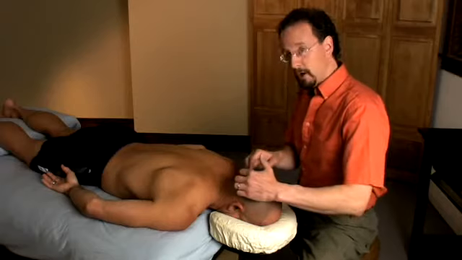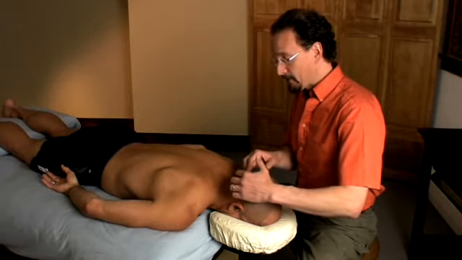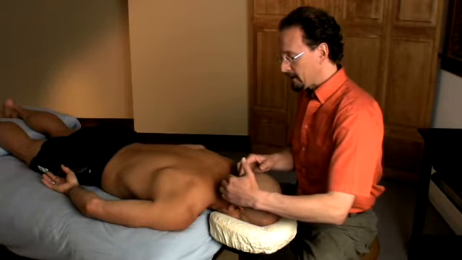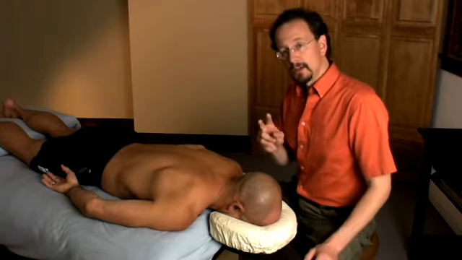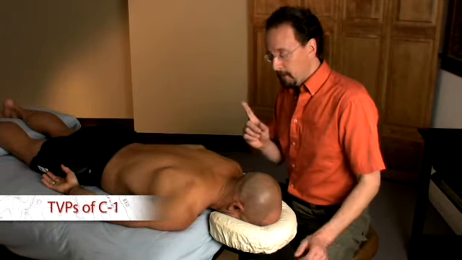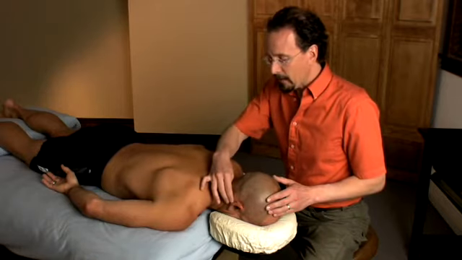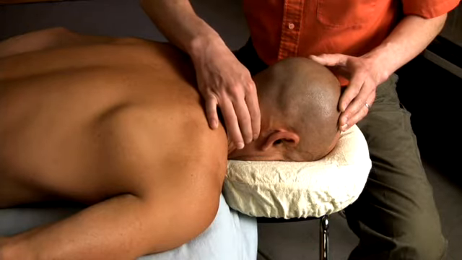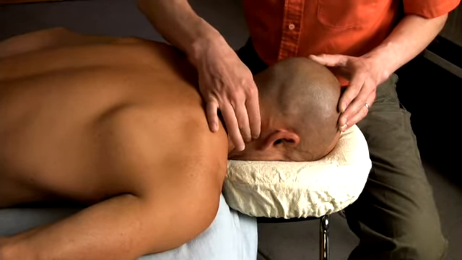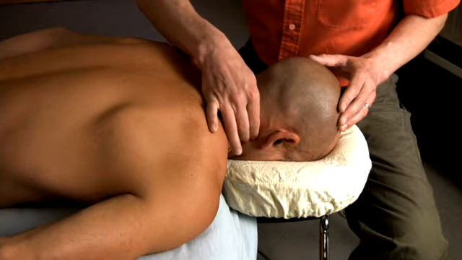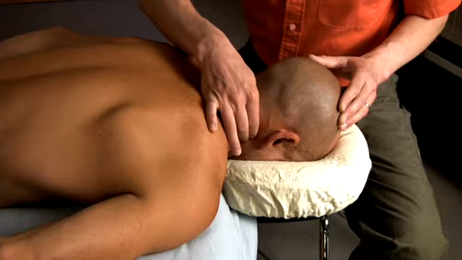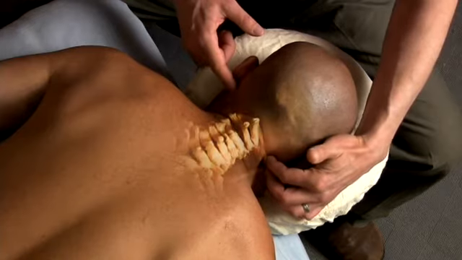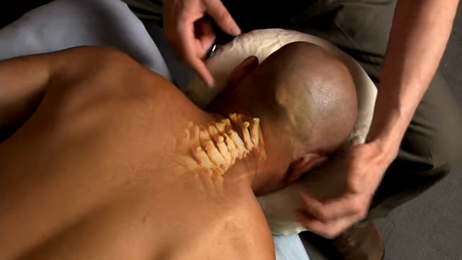Okay, so that's one landmark that's going to help us, not because the suboccipitals attach here. They actually attach about 1.5 inches below. But that's a nice reference point to start from. The second landmark is going to be the transverse processes of C1, which is located by finding the mastoid process here, and then slipping my finger inferiorly and anteriorly a little bit. Using the broad finger pads, I'm going to feel for a deep bony knob right there. Right there and here on the other side are the TVPs of C1, and that's going to be our second landmark to isolate the suboccipitals.